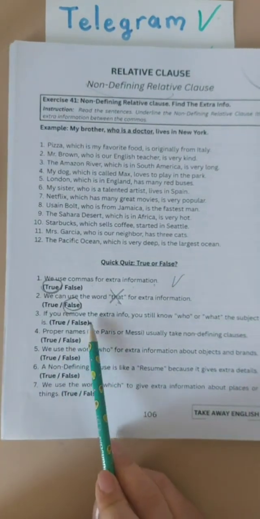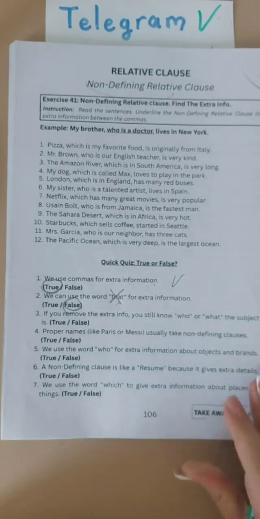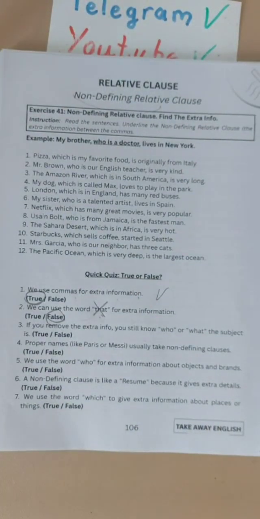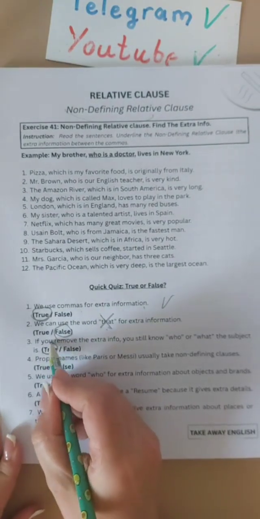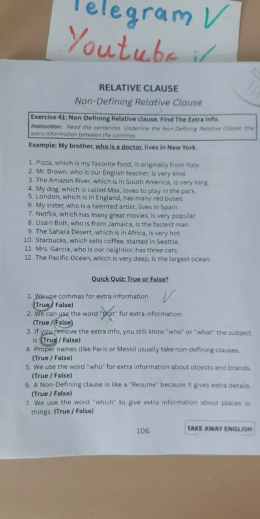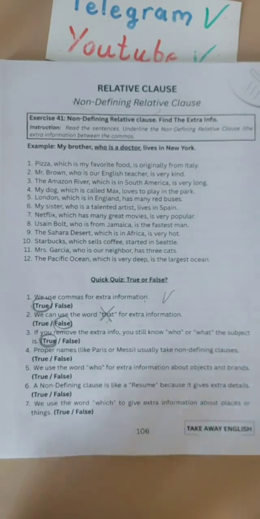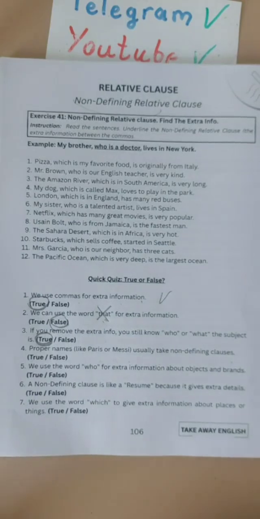Number three, if you remove the extra information, you still know who or what the subject is. If you remove the extra information, can the listener still understand who or what we are talking about? True. Excellent. It's true. Number four, proper names like Paris or Messi usually take non-defining clauses. True. Very well done. It's true.